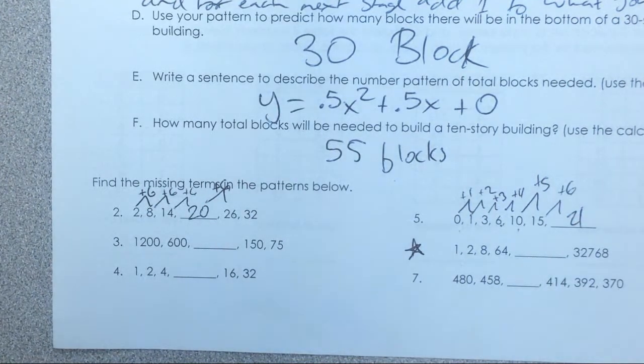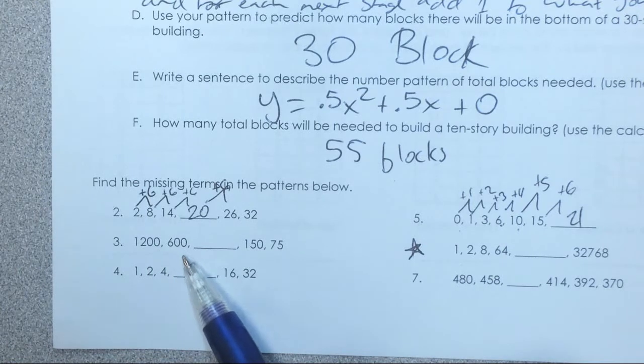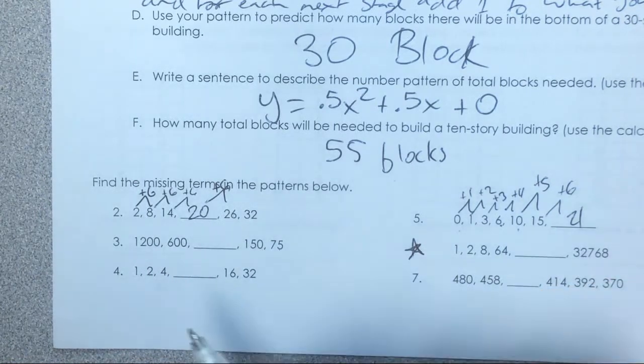Okay, there's that one. This one, it's really big and then it ends up getting really small. That should be a hint that this is a multiply pattern, because multiply patterns get either really big really fast or really small really fast. So this one's getting really small really fast. So it's got to be some kind of multiply pattern. So let's see.